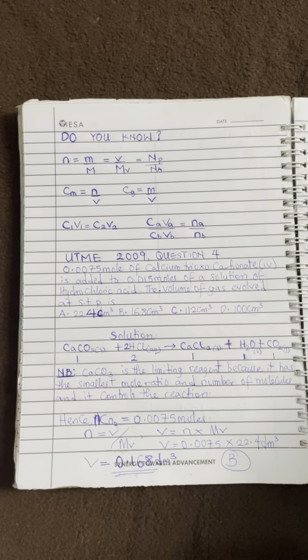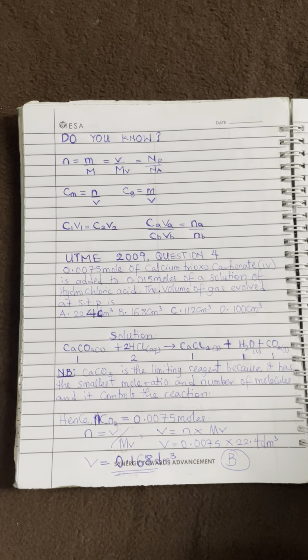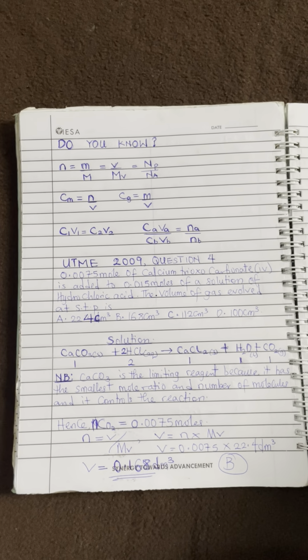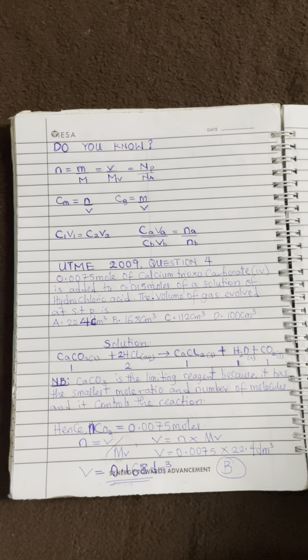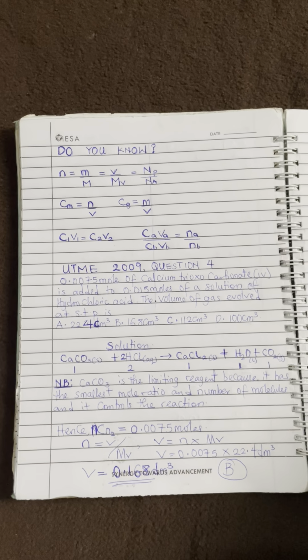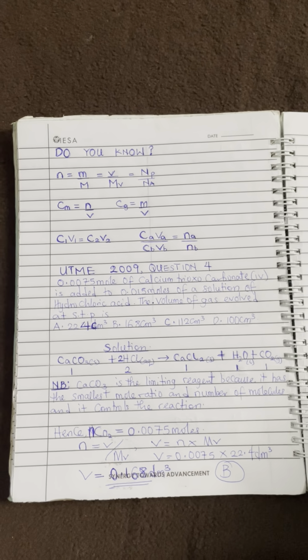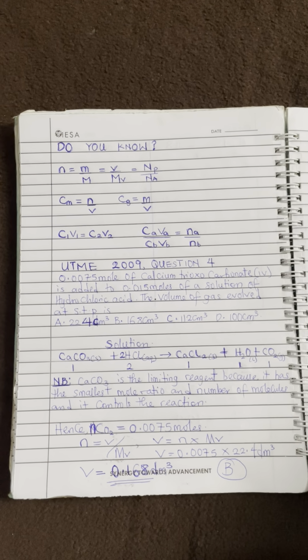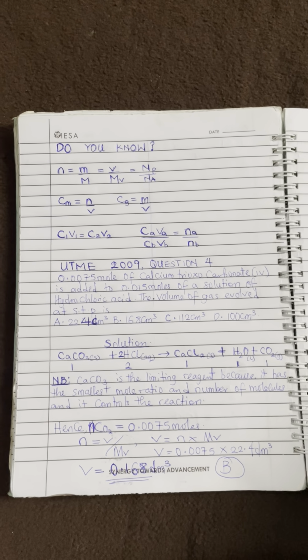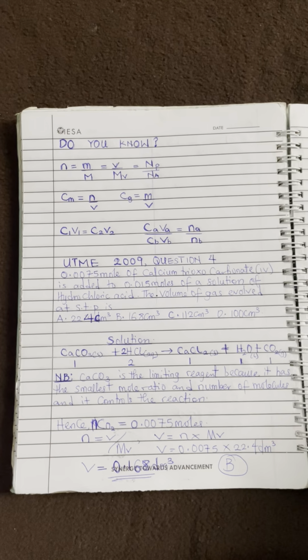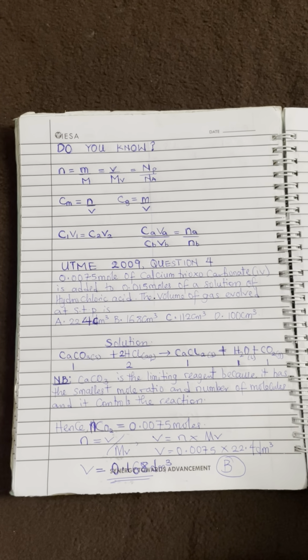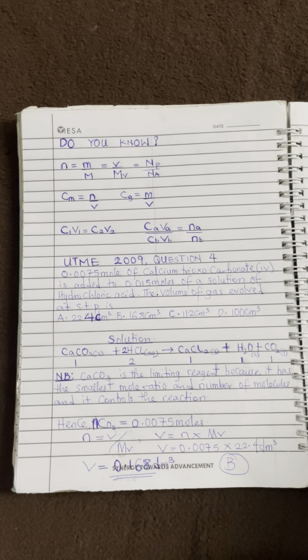Number of moles is equal to mass over molar mass. Number of moles is equal to volume over molar volume at STP. Molar volume is always equal to 22.4 dm³. And also, number of moles is equal to number of particles over Avogadro's constant. Avogadro's constant is always equal to 6.02 times 10 raised to the power 23.